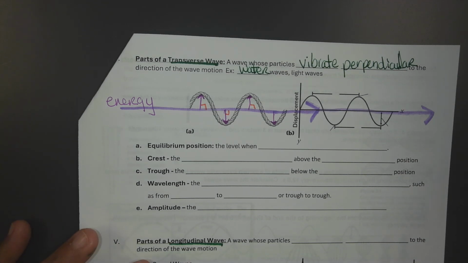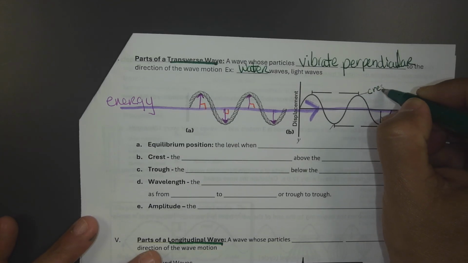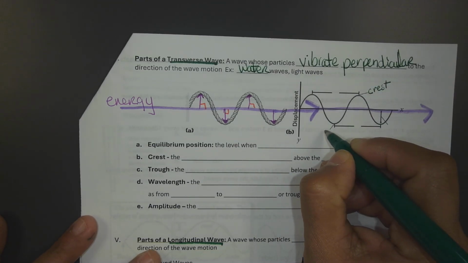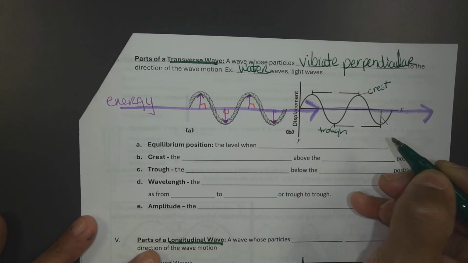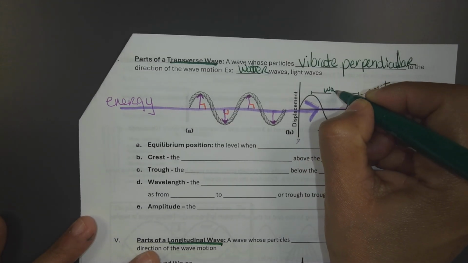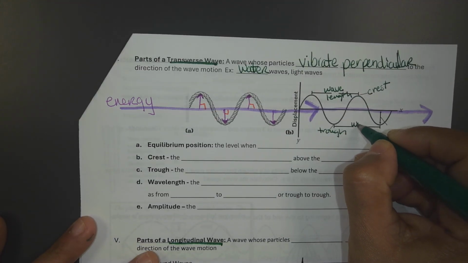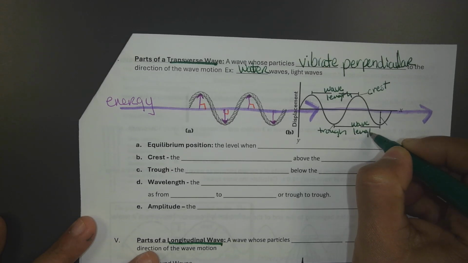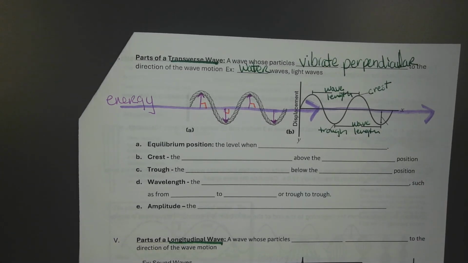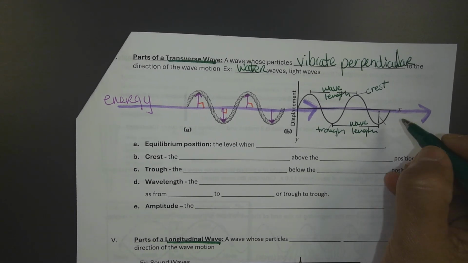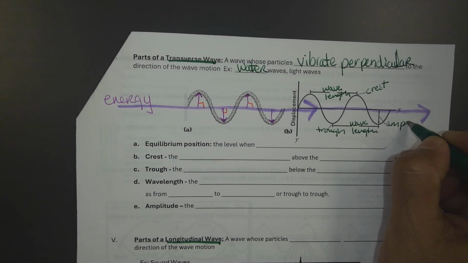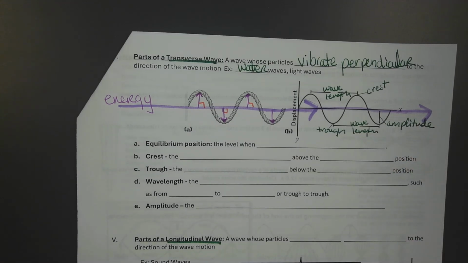Now, hopefully we recall the top of the wave is called the crest. The bottom of the wave is called a trough. From crest to crest, we call that a wavelength, or trough to trough, we call it a wavelength. And how high up or how far down the wave travels in comparison to the equilibrium, we call that amplitude.